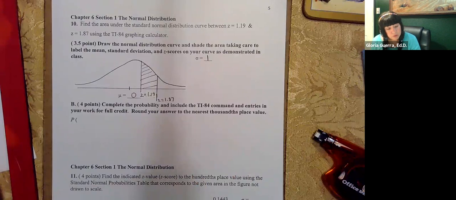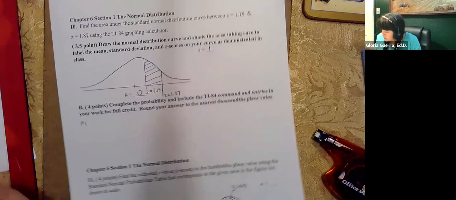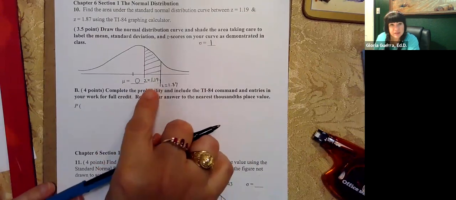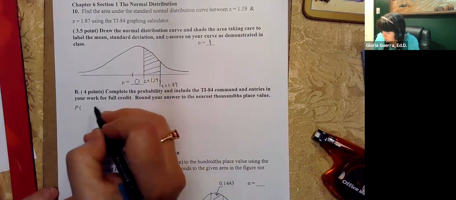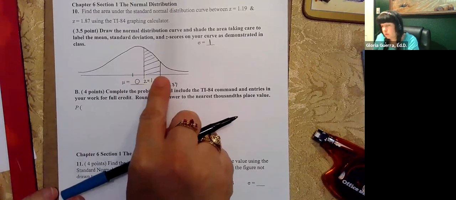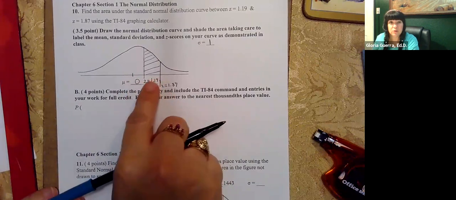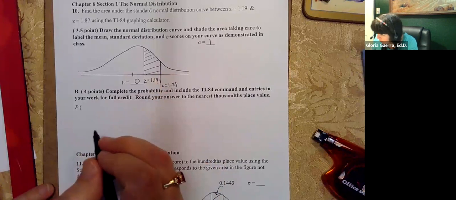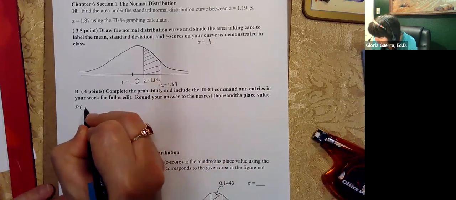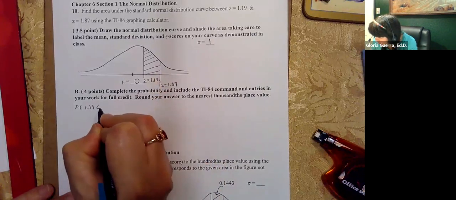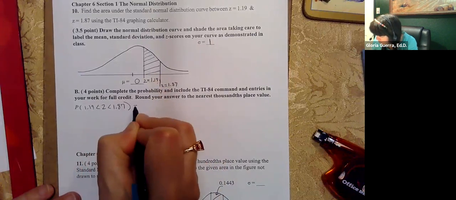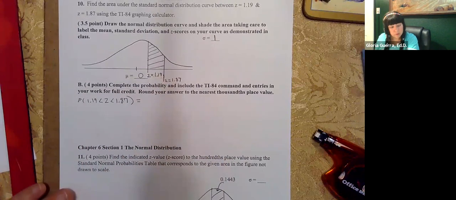Okay, so then when we use our calculator, these are z's, so z's are trapped. This one is sandwiched, so it's trapped. And 1 something is beyond 0, so you're on this side, right? So this is trapped between 1.19 and 1.87.